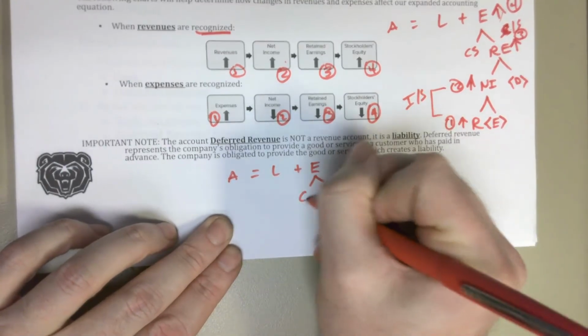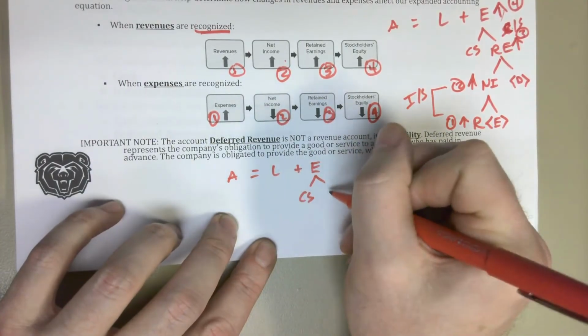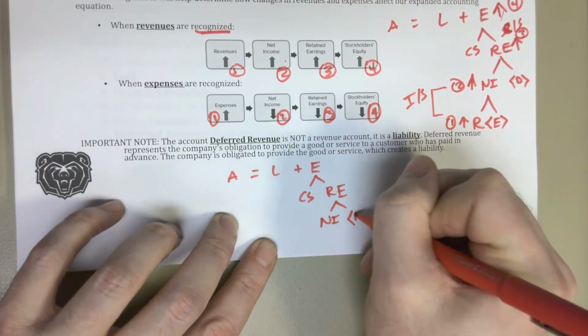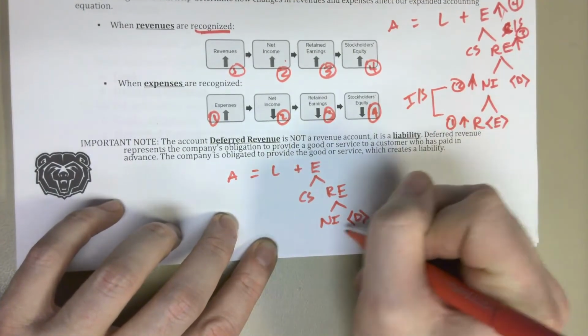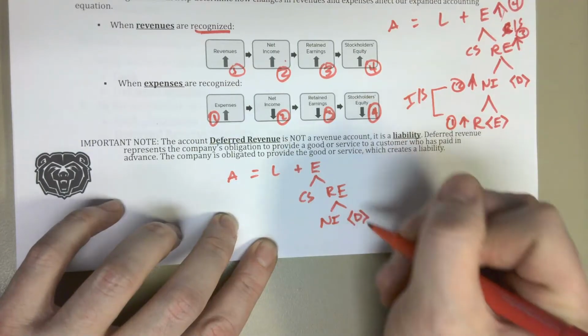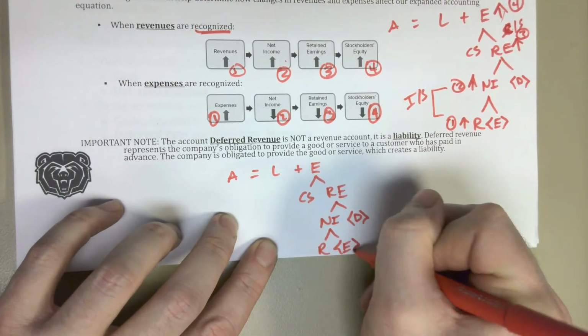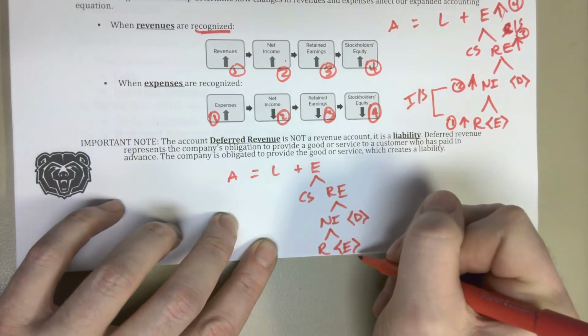Just write it out if you have to. I would recommend doing it. You know, A equals L plus E, then you have common stock and retained earnings, then you have net income and dividends, and I always put these in parentheses so I remember they're negative and that they decrease retained earnings, okay? Then you have revenues and expenses. Again, I put it in parentheses here because this is a negative number. It decreases our net income.